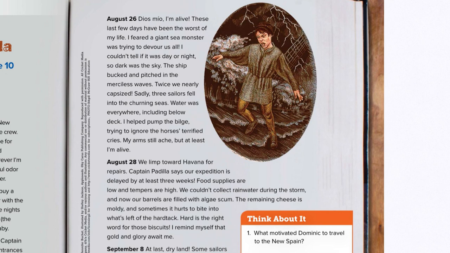Let's take a look at the next page. August 26. Dios mío, I'm alive. These last few days have been the worst of my life. I feared a giant sea monster was trying to devour us all. I couldn't tell if it was day or night, so dark was the sky.